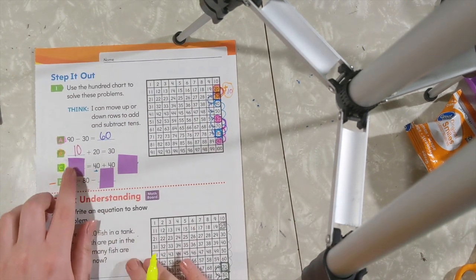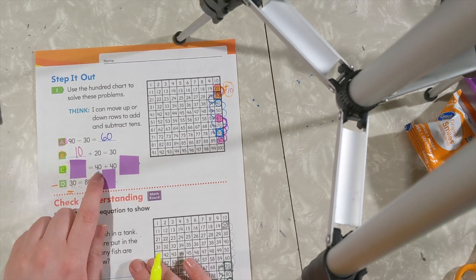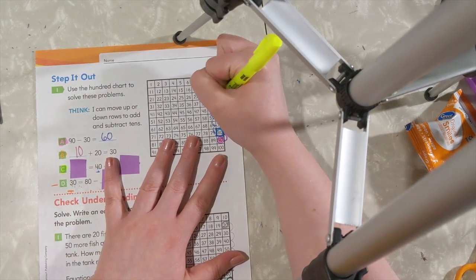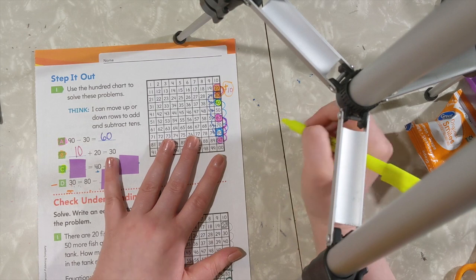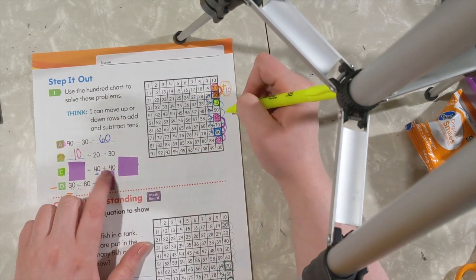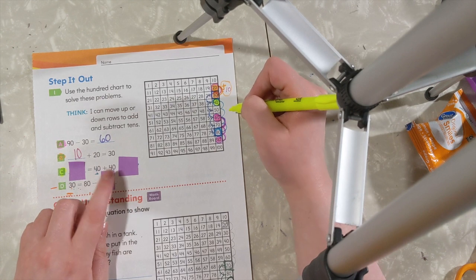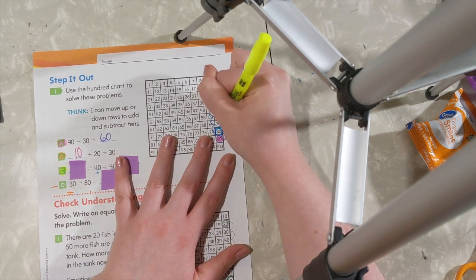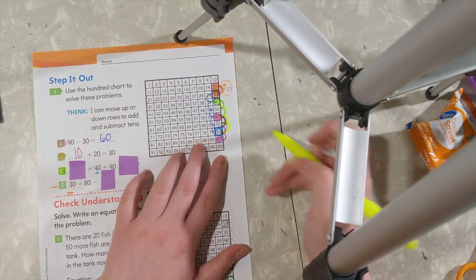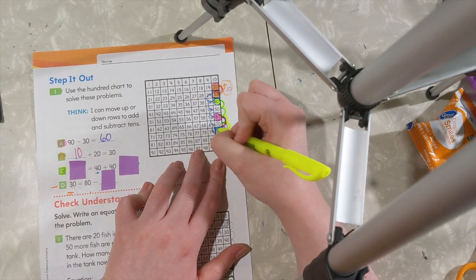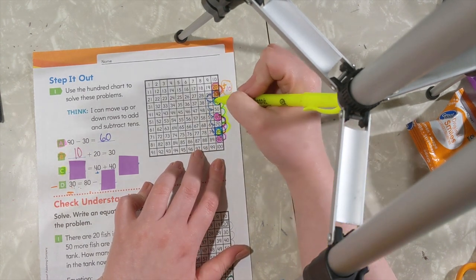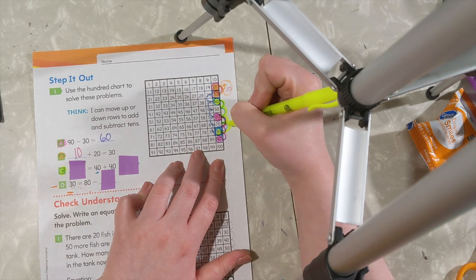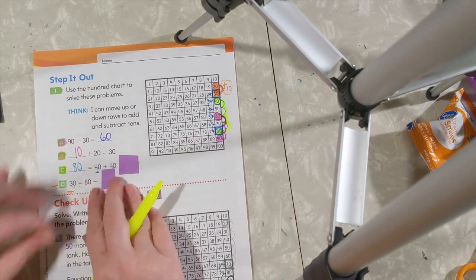So this one is some number equals 40 plus 40. So if I start at 40, let's color it in yellow. Let's count our 40 more, or 4 groups of 10, and see what it gives me. 1, 2, 3, 4. That will give me 80, because each hop is worth 10. So 40 plus 10, 20, 30, 40 will give me 80.